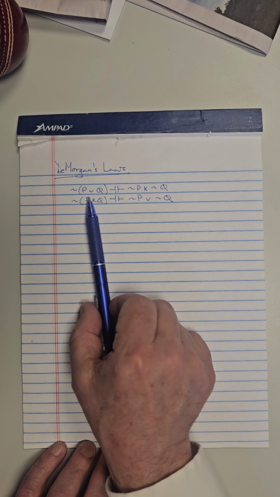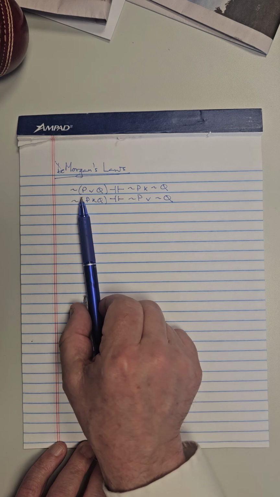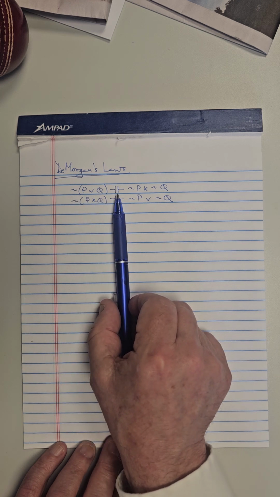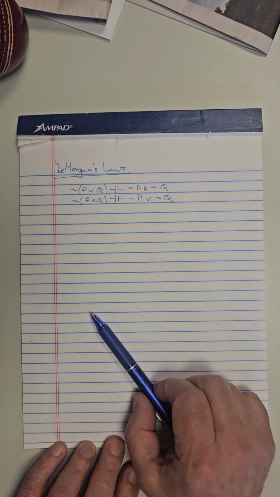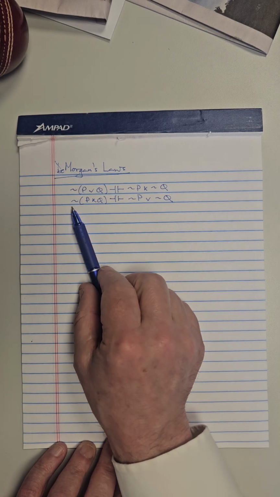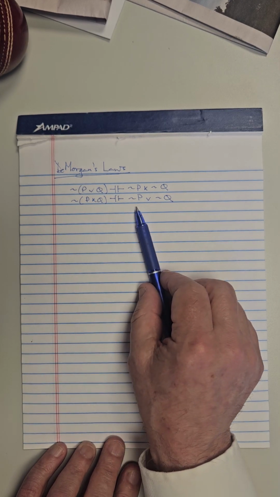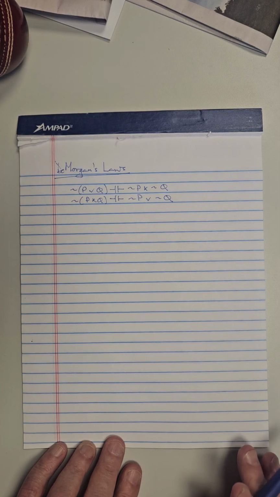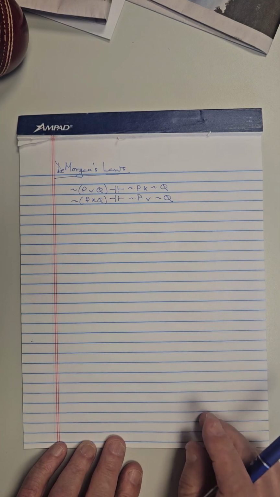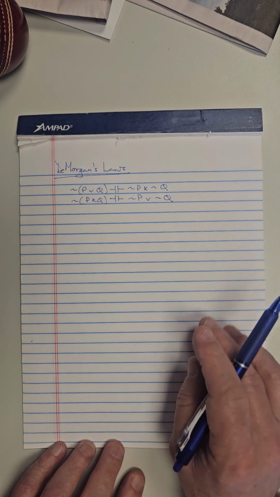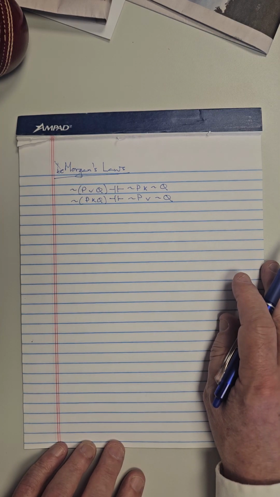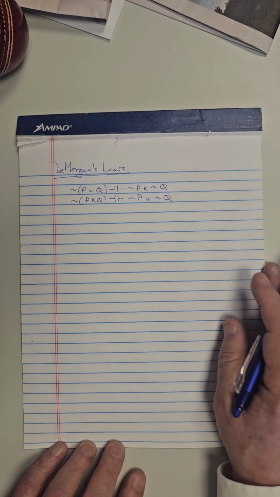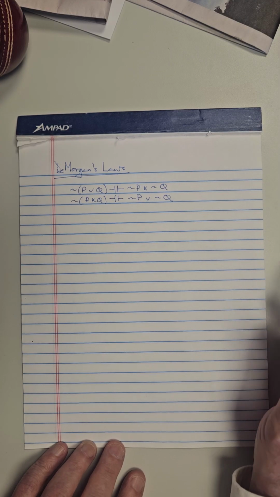One, the interderivability of neither P nor Q with both not P and not Q, and the interderivability of not both P and Q with either not P or not Q. And obviously these are very straightforward entailments. We can easily see that they're valid. The proofs of them require reductio.